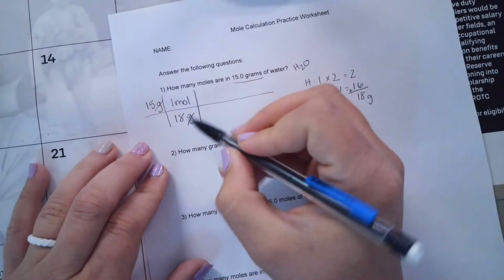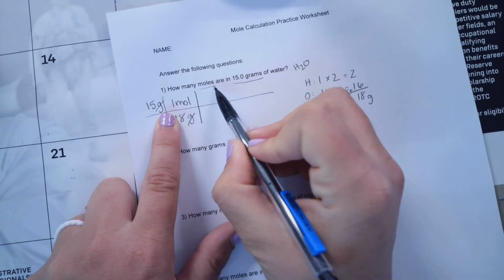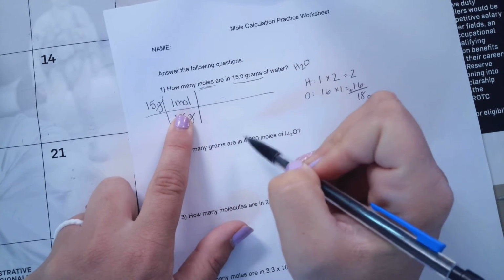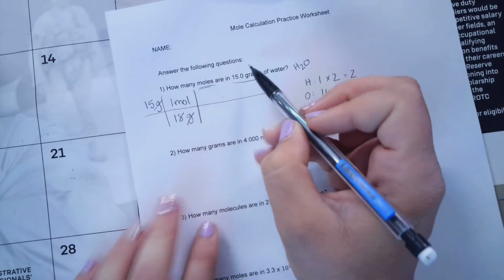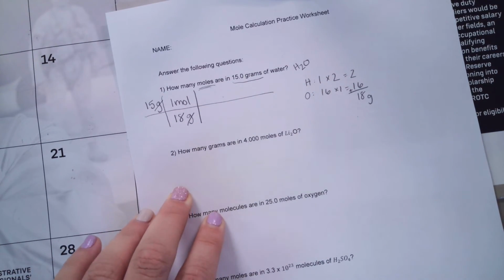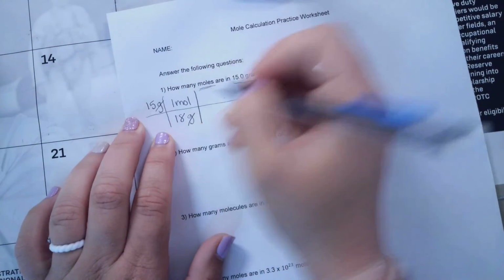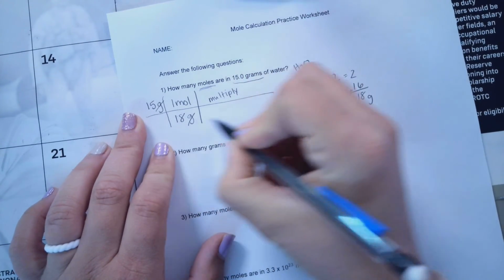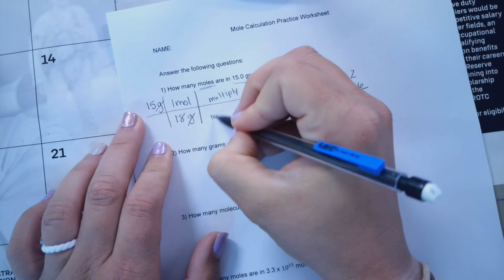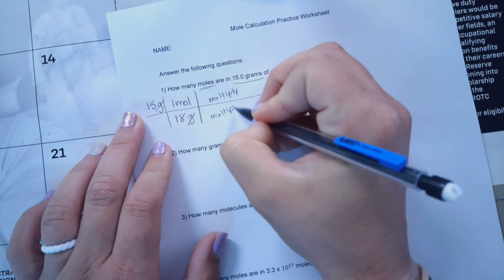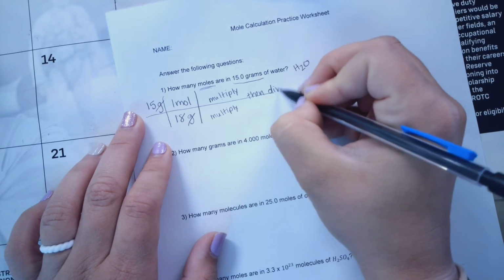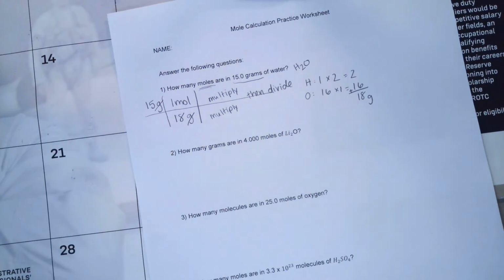Okay. All right. So now we have moles on top. We want to be in moles. So we don't want to get rid of our moles. That tells us that we're done. Now that we're in moles, we're done with our T-chart. Okay? Now we just have to solve the T-chart. When you're solving a T-chart, you multiply across the top, multiply all the way across the bottom. I'm just writing this for our peeps at home. And then divide the two. Which you can jot that down if you want.